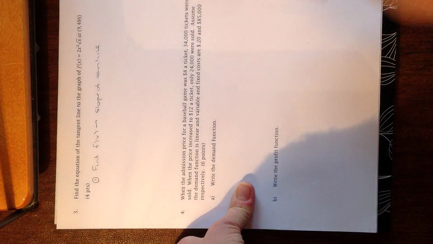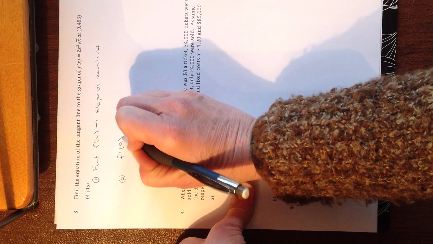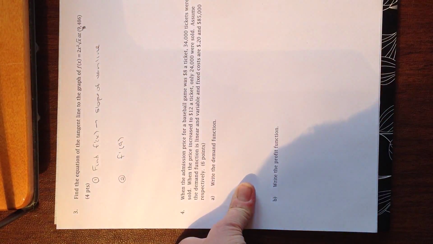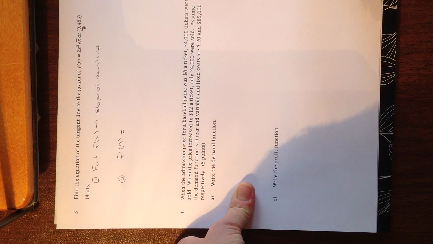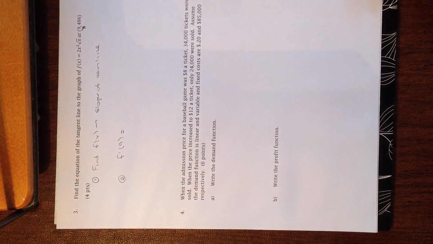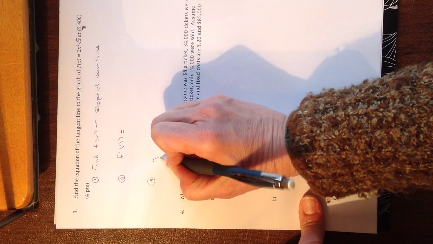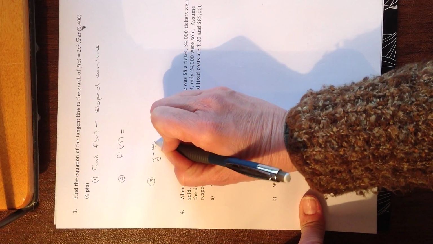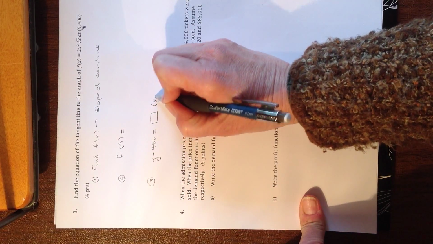Then after I find the derivative, I'm going to plug in the number 9 from my point here, and that'll give me the slope that I want for the line that I'm trying to write the equation of. And then after that, I'm going to put it into slope-intercept form. So I'm trying to figure out this slope.